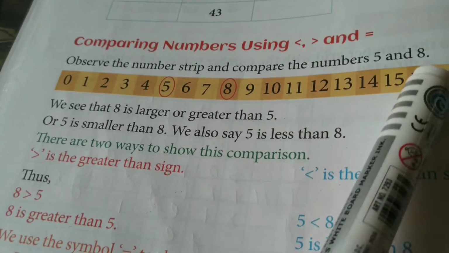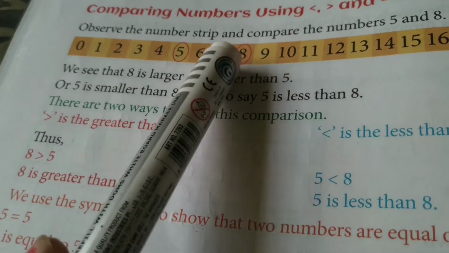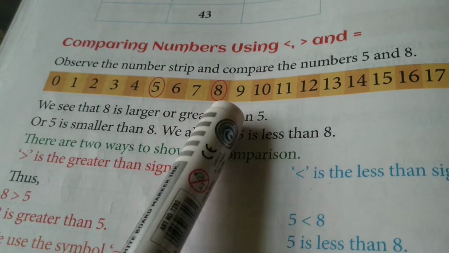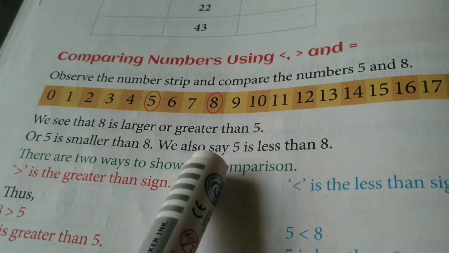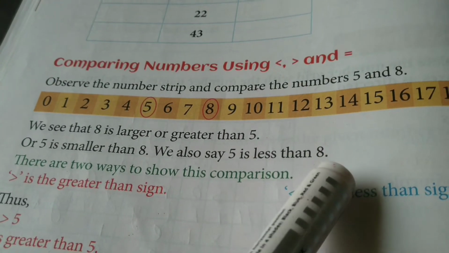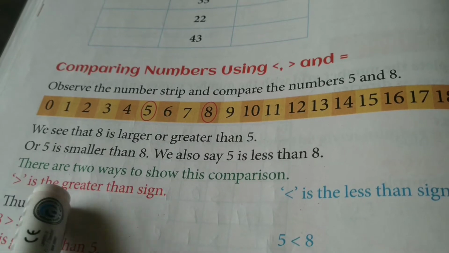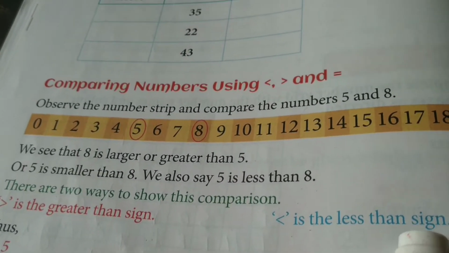If you have to compare the numbers 5 and 8, what we see is that 8 is larger than 5, right? The 8 is larger than 5, or else 5 is smaller than 8. We also say 5 is less than 8. So there are two ways to show this comparison. One is the greater than sign and the other is the less than sign.